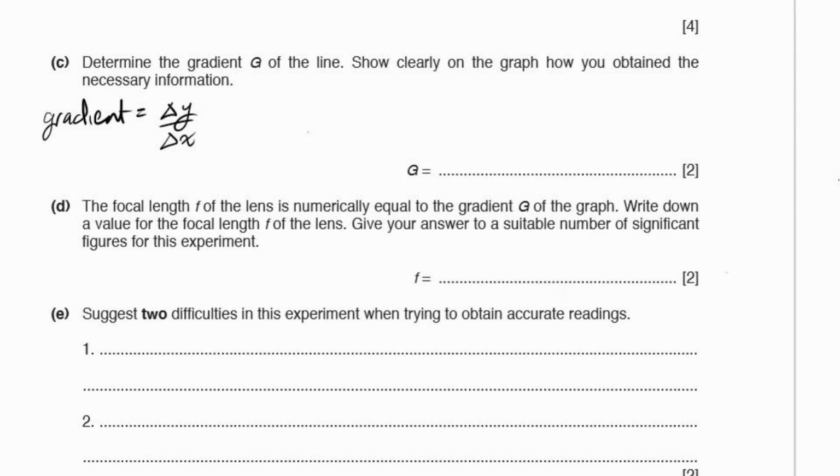Part C. Determine the gradient G of the line. Show clearly on the graph how you obtained the necessary information. Well, gradient equals change in y divided by change in x. Now that's fine, we've got our values there, we've written down the points. What we're going to do is put in the information from the points we labelled on the line.